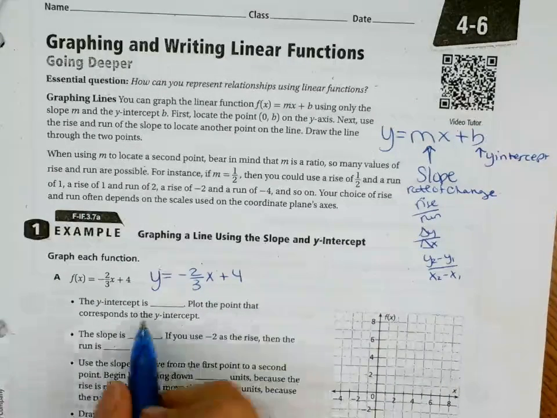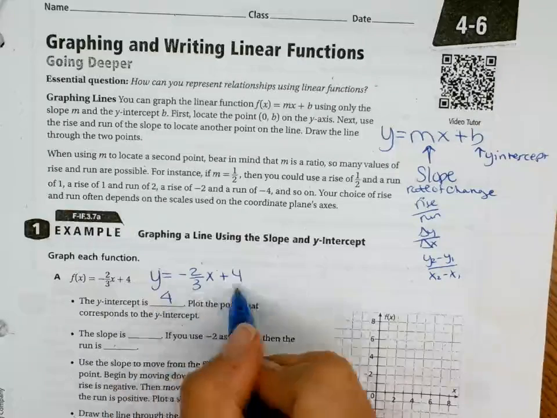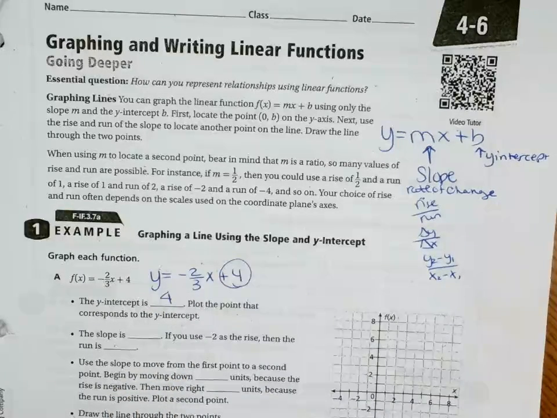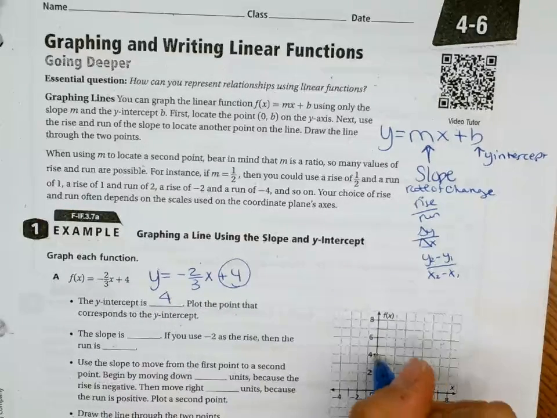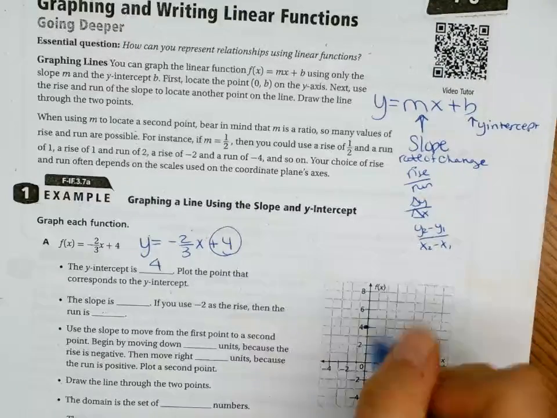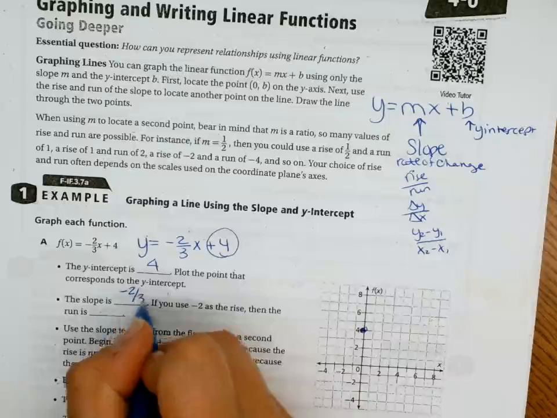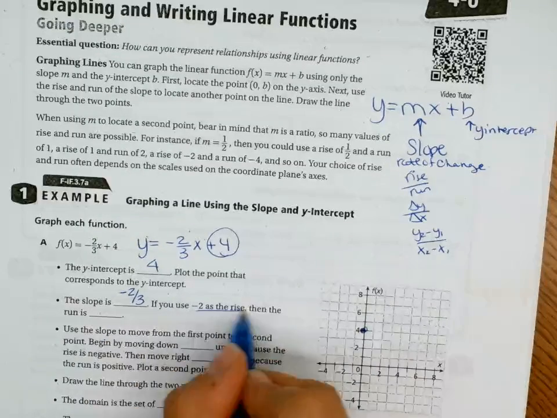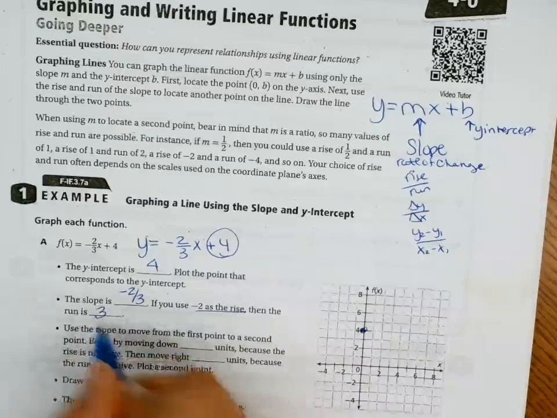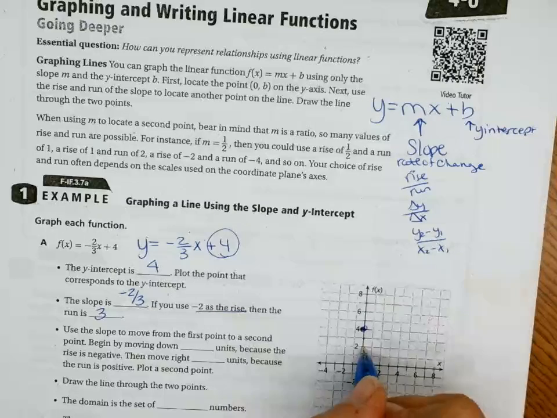So my y-intercept is 4, right? My y-intercept is positive 4. So I'm going to plot that on the y-axis. My slope is negative 2/3. So negative 2 is my rise, and my run is 3. So I'm going down 1, 2, over 1, 2, 3.